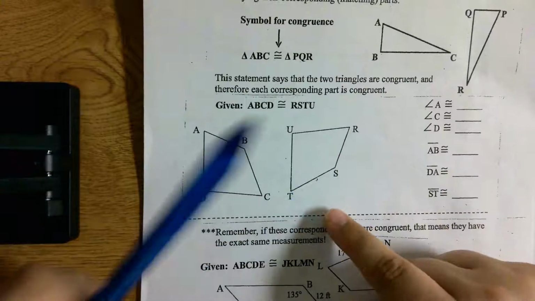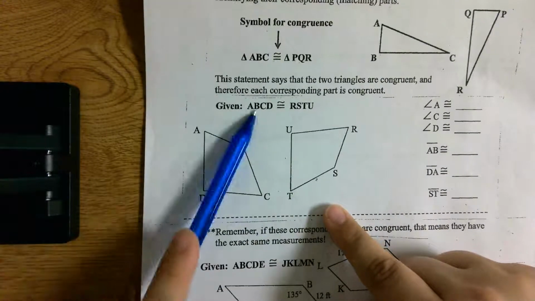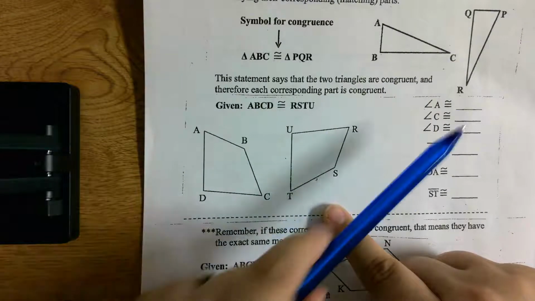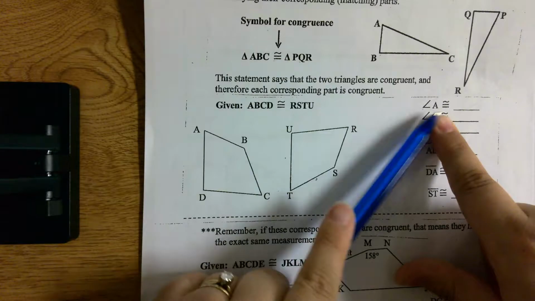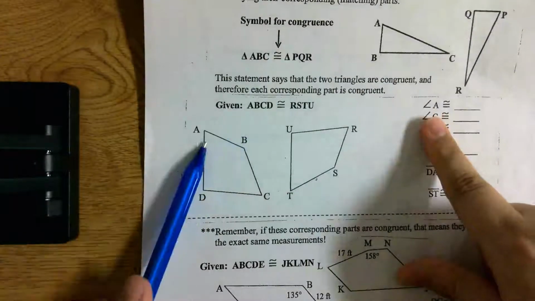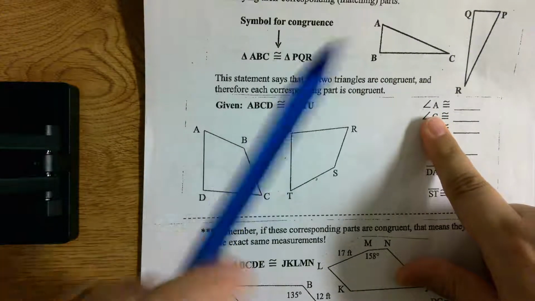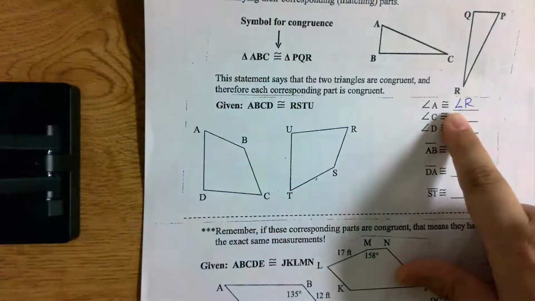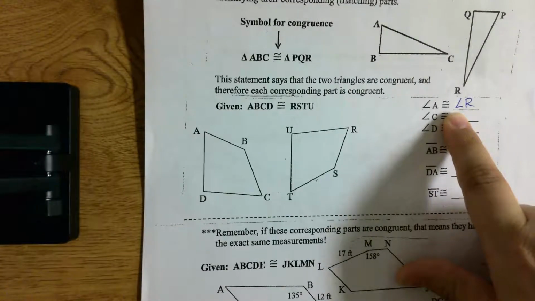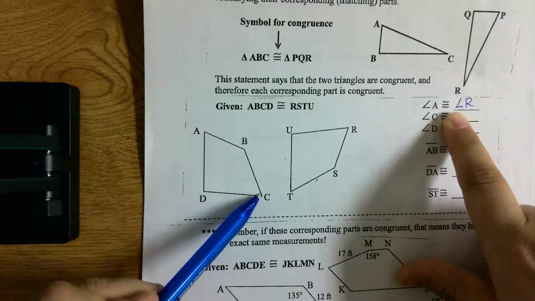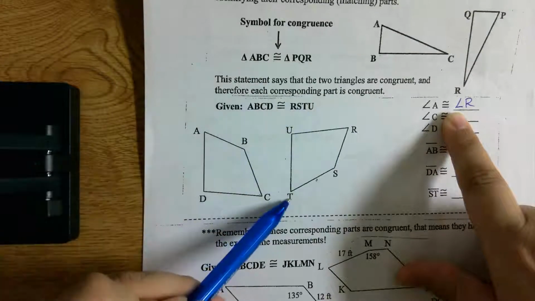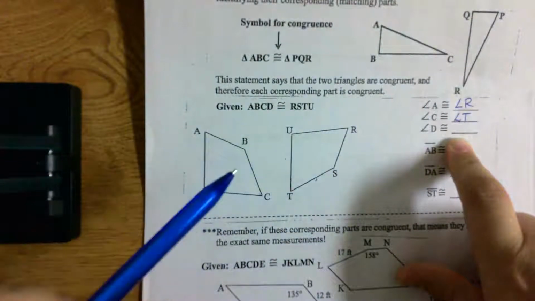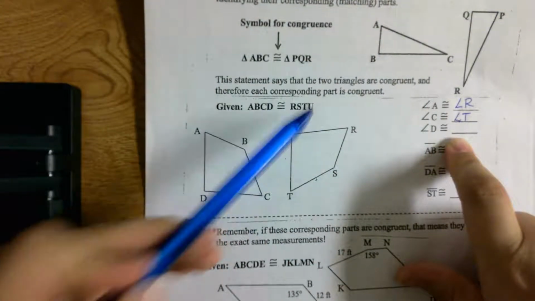We've got shape ABCD is congruent to shape RSTU. So it's asking us, if we've got angle A, what is angle A congruent with? So angle A would be congruent with angle R. If you don't remember that little L looking thing, that means angle. Angle C would be congruent with angle T. And angle D would be congruent with angle U.